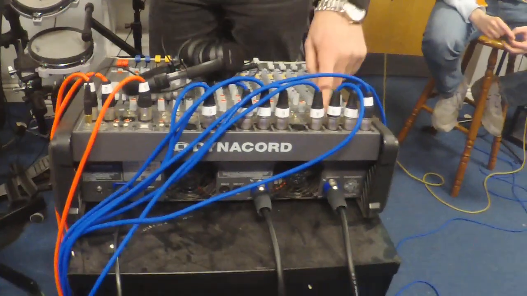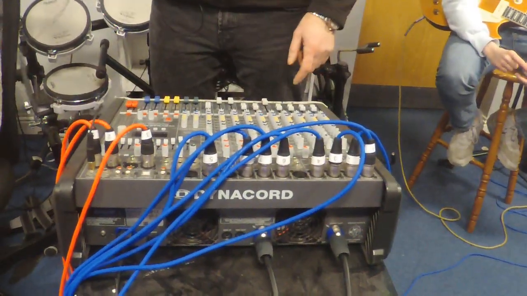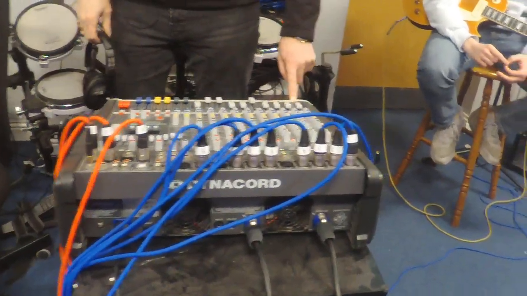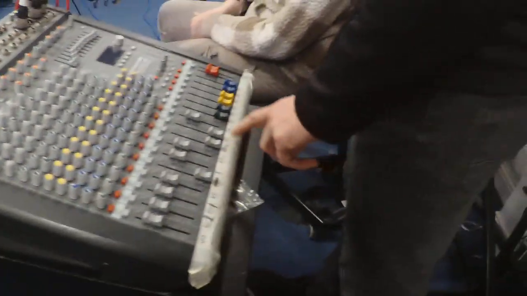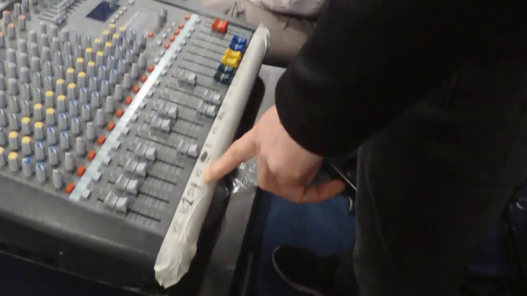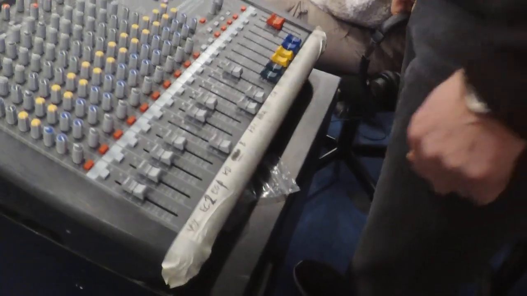Each one of those microphones is routed to a particular channel, which is identified by a masking tape strip here. The description of each sound source is written underneath each channel. For example, Vox, vocals, electric guitar 2, electric guitar 1, kick drum, bass, keyboard 1, keyboard 2, OH for overhead.